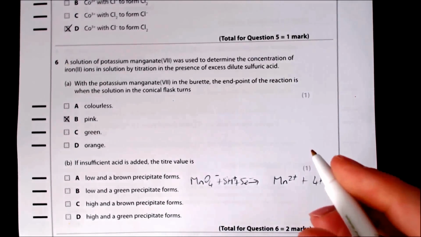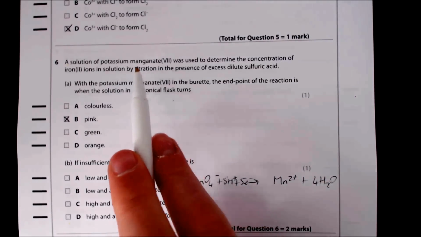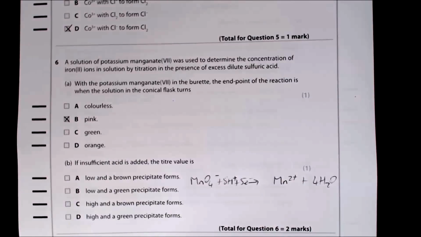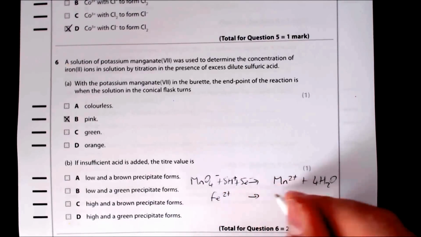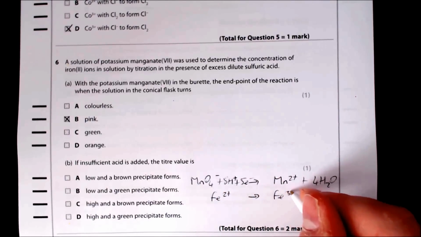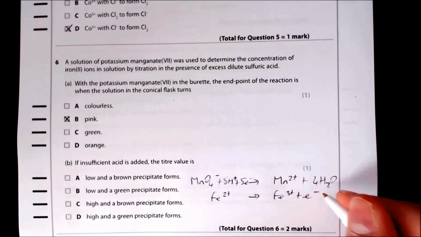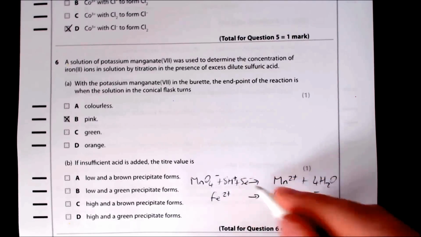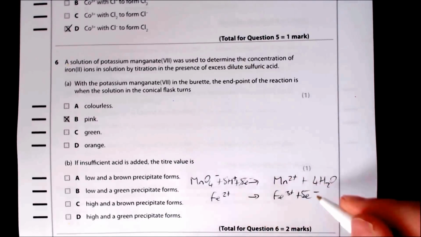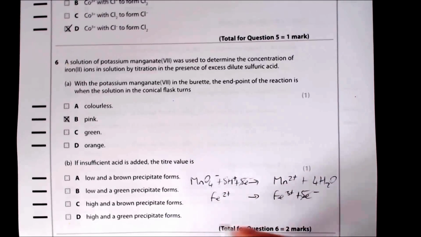And then if we look, obviously we're reacting it with iron, it said here, so concentration of iron 2. So we're going to write our reaction up. So it's going to be Fe2 plus, and that's going to be oxidized to Fe3 plus. The electron is going to sit on this side. There's the electron there. We balance out these electrons here, so they've got 5 there and a 5 there. Cancel them out, and we're going to rewrite out our equation.